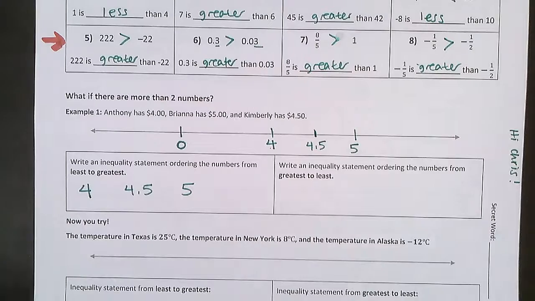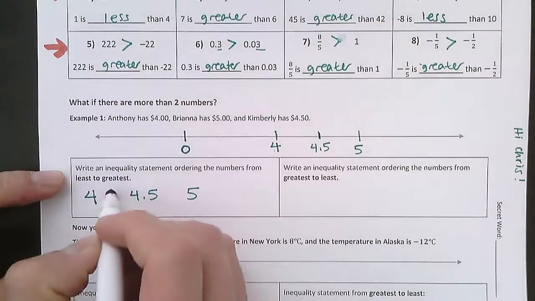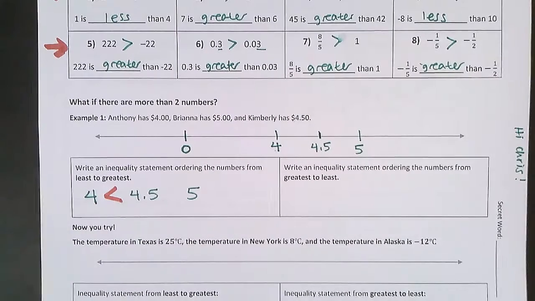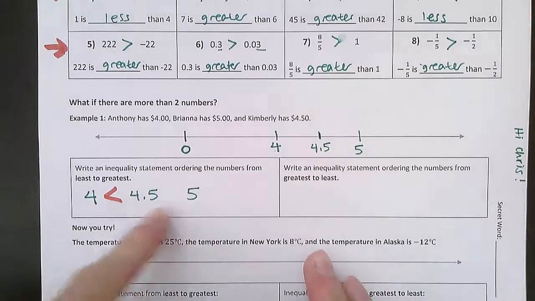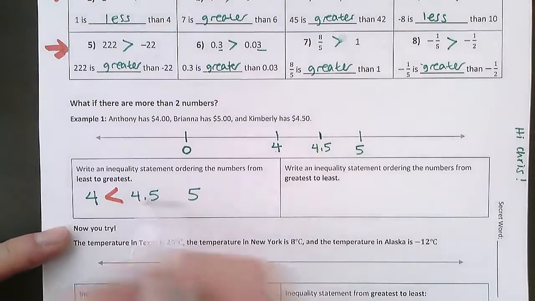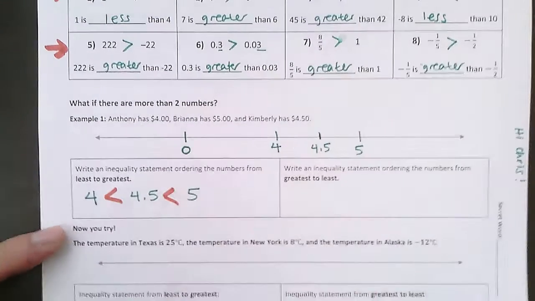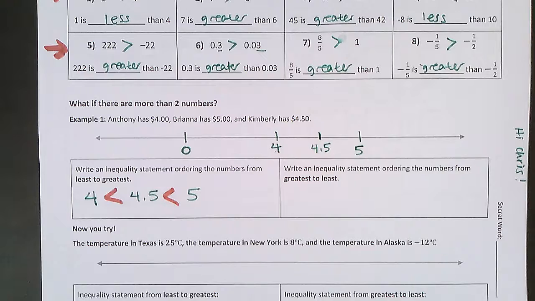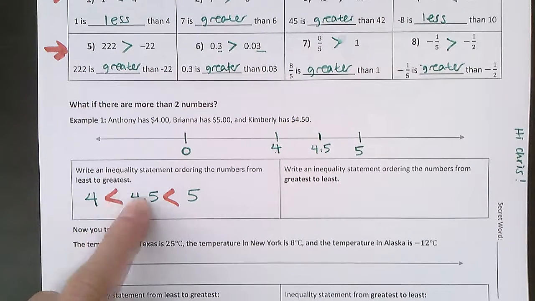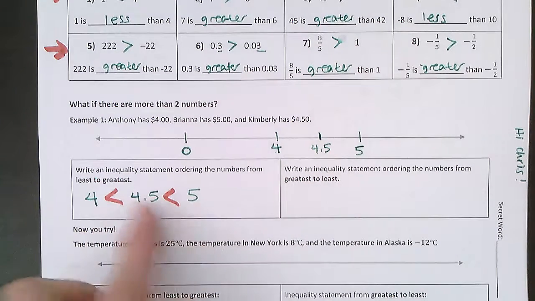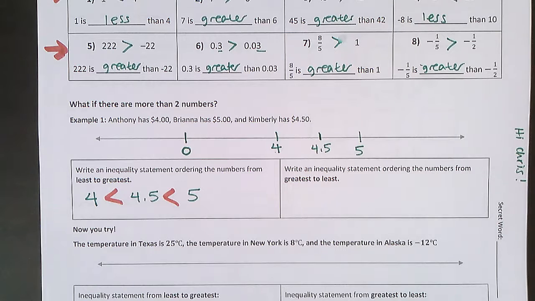Now, using our inequality symbols, right, we would say that 4 is less than 4.5. That's true. And between 4.5 and 5, 4.5 is less than 5. Right? Each of these alligators is eating the bigger number between the 2 numbers. So that's it for listing from least to greatest.